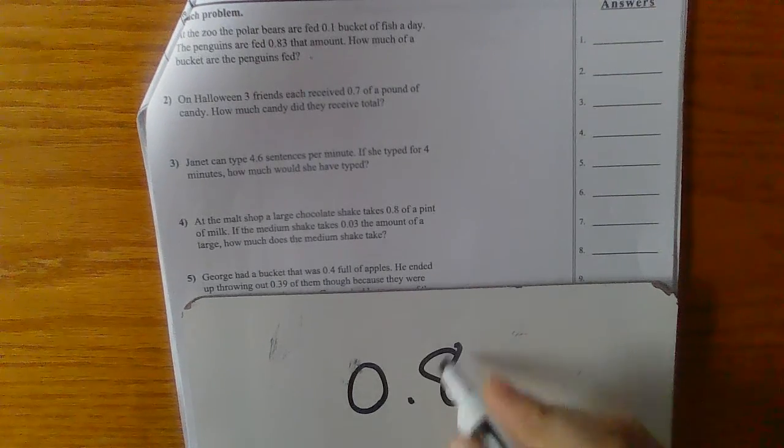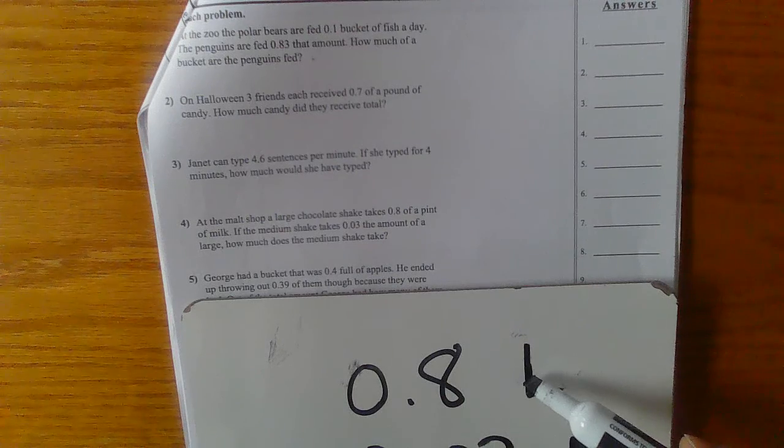Number 4. At the malt shop, a large chocolate shake takes 8/10 of a pint of milk. If the medium shake takes 3/100 of the amount of the large, so this is large, this is medium, I'm taking part of this.